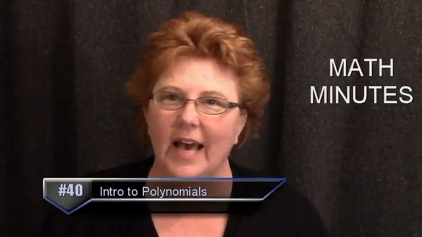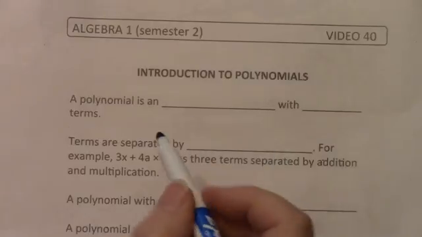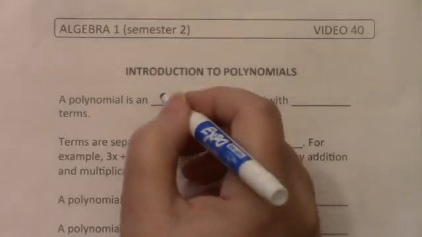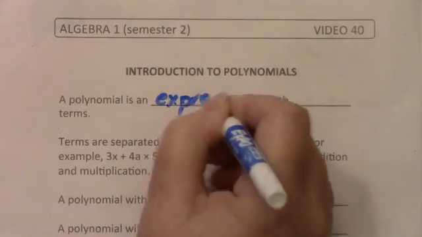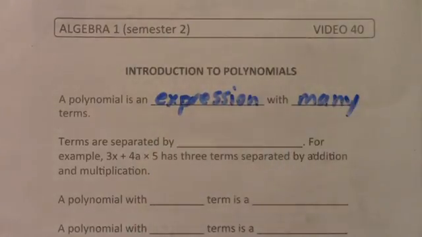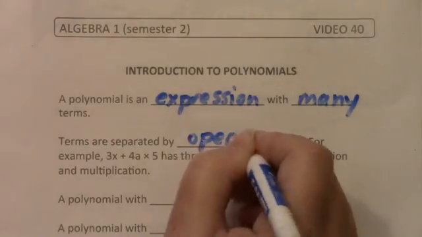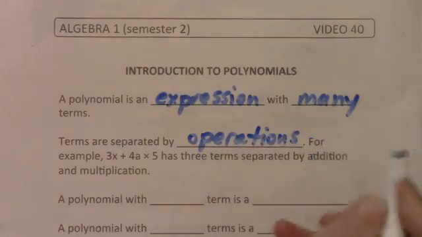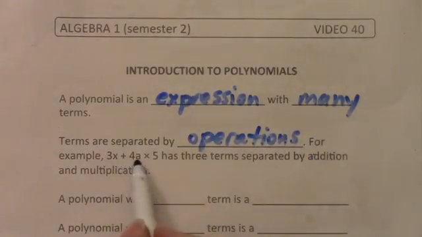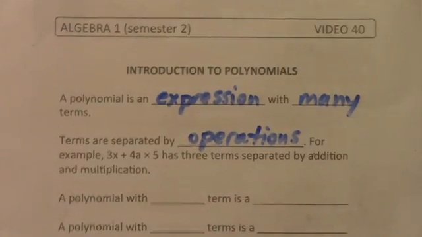We're going to start looking at polynomials. This is an introduction to polynomials, so turn to your notebooks to page 32. Introduction to polynomials. A polynomial is an expression with many terms. Terms are separated by operations. For example, 3x plus 4a times 5 has three terms separated by addition and multiplication.